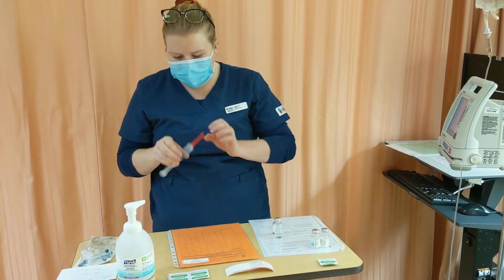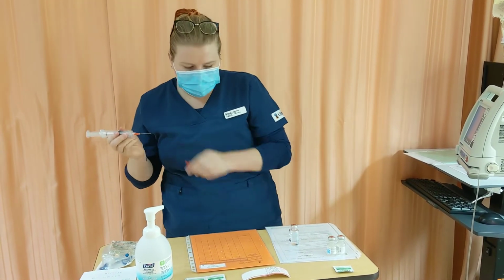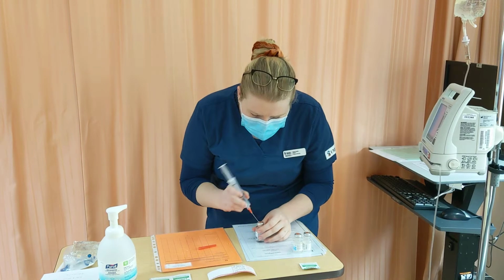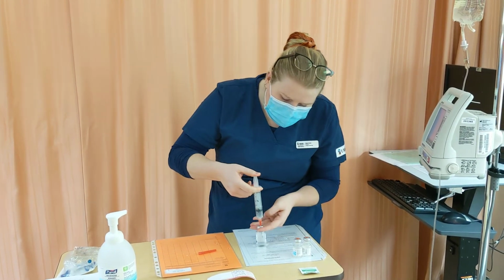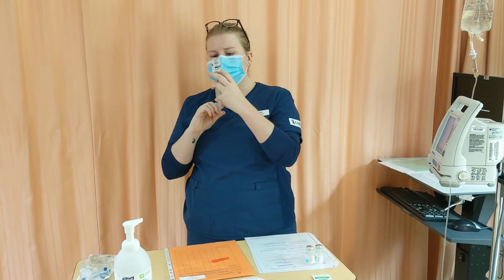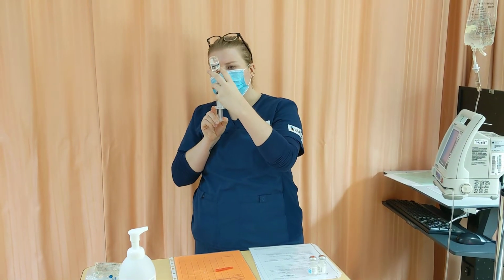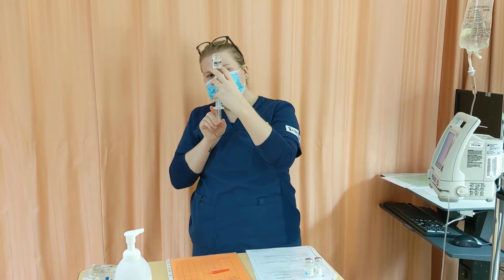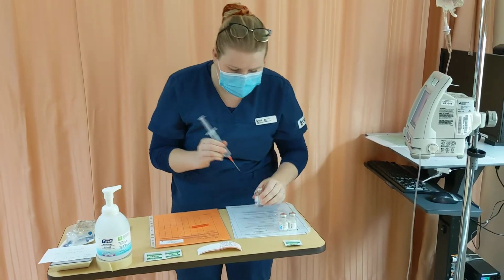Let it dry for 15. I'm going to draw back the 10 because that's what I need for my correct dose. I'm going to go ahead and insert that. I'm just going to draw back a little bit extra so that I can knock out any bubbles.